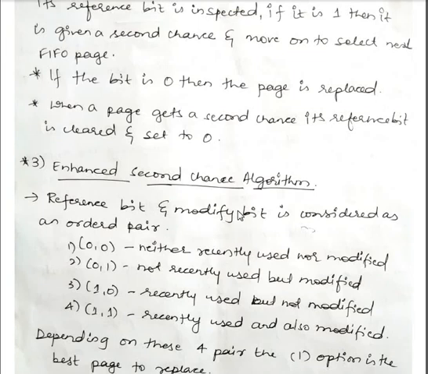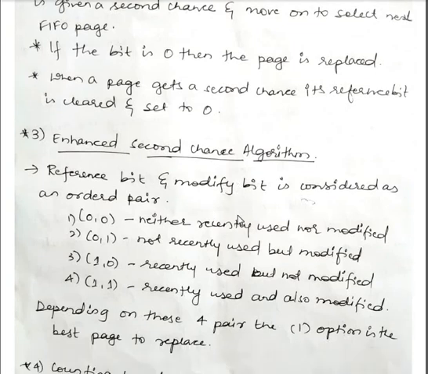And in the enhanced second chance algorithm, we are considering an ordered pair where the first bit is the reference bit and the second bit tells whether that page is modified or not. So if it is 0, 0, it means that page is not referenced, and it is not modified either. If it is 0, 1, it means it is not referenced, but it is modified. And 1, 0 means it is referenced, but it is not modified.